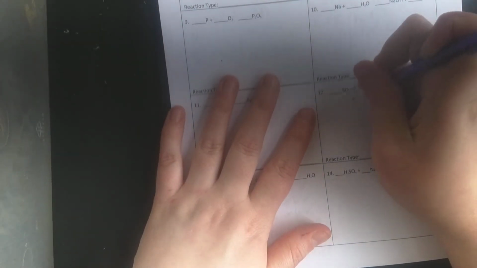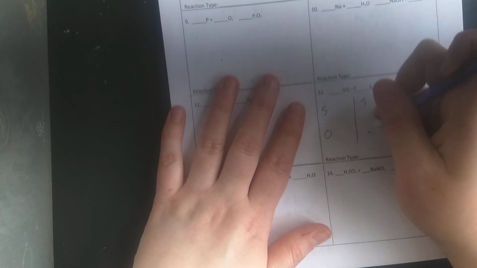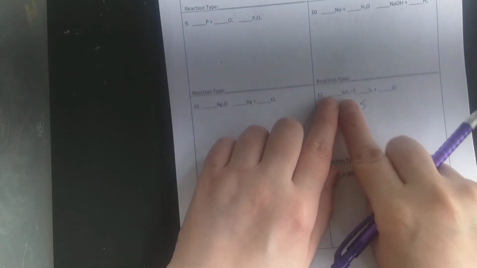Let's do 2 more examples. Let's do this one with you guys. Okay, so here we have S and O on both sides. Now we have one thing breaking down into more than one piece, so this is decomposition.